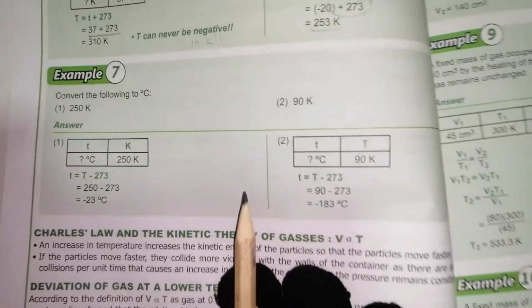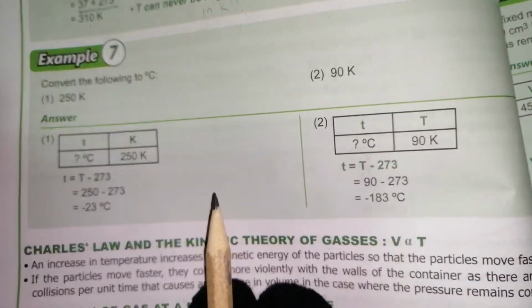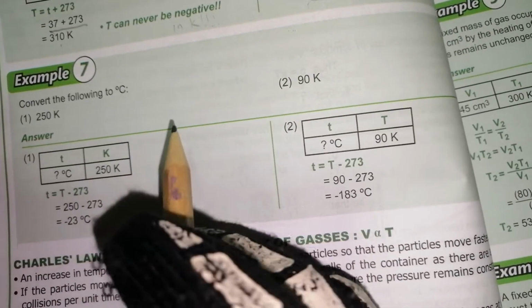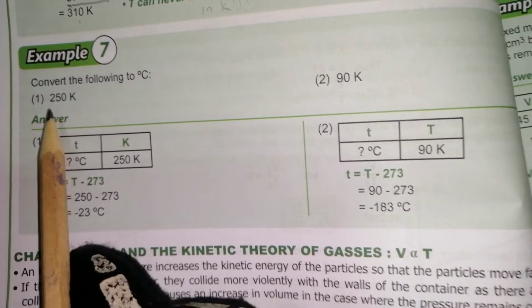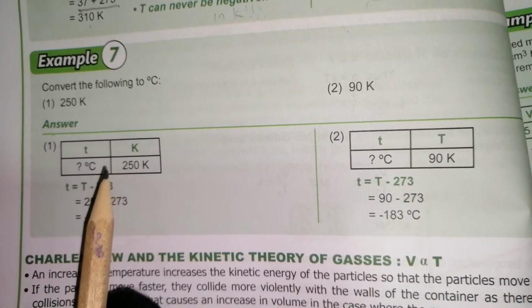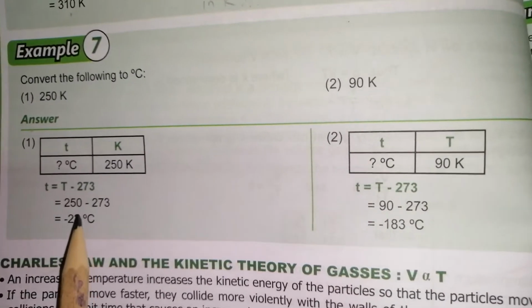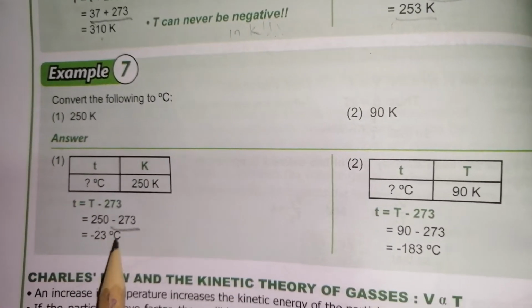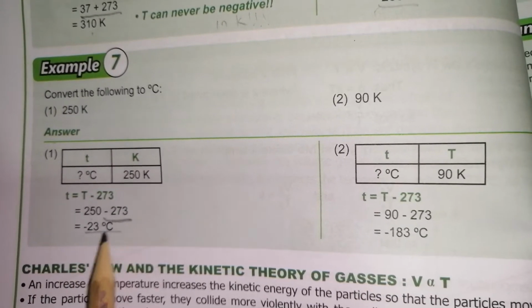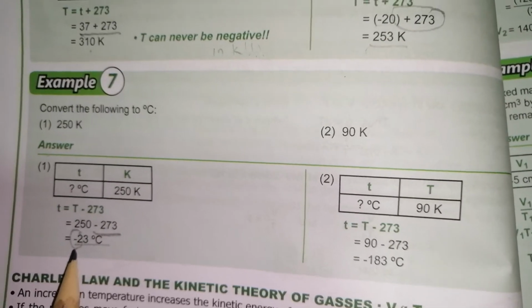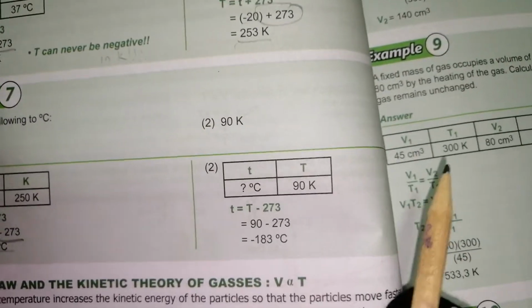Right, let's look at example 7. Now we're converting it to degrees Celsius, but it's not really necessary to know this because in formulas, you're mostly doing it the other way around. But let us just do it anyways. So you have 250 Kelvin, and if you want to change it to degrees Celsius, instead of adding 273, now you're going to minus 273. So you're going to say 250 minus 273, which will give you a negative 23 degrees Celsius. And can you see? Degrees Celsius can be negative, but Kelvin is most likely not going to be negative.